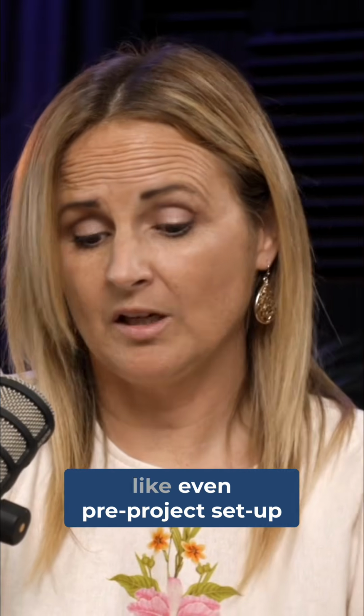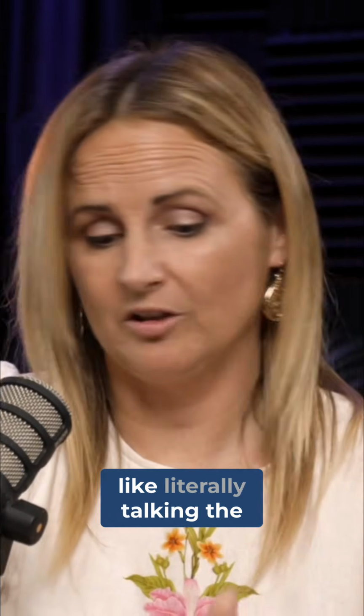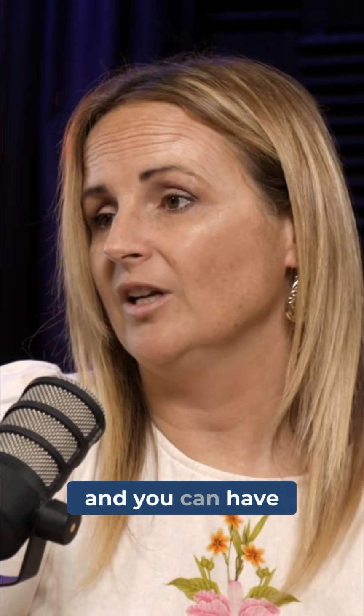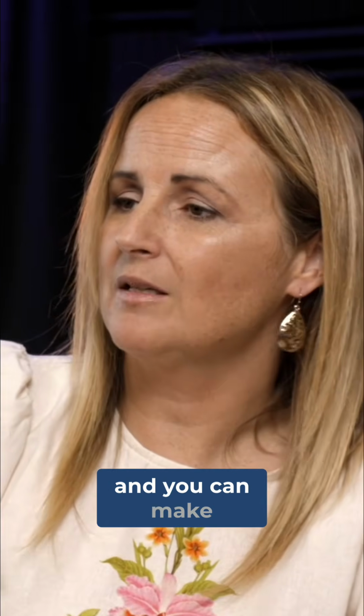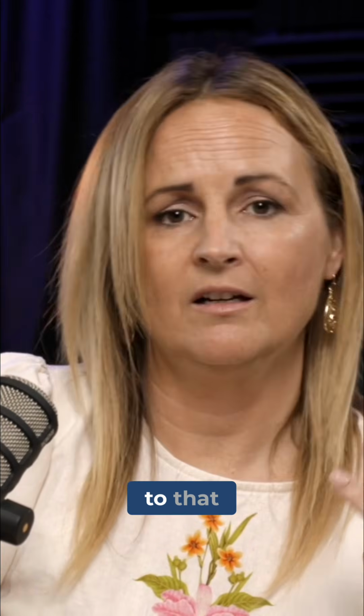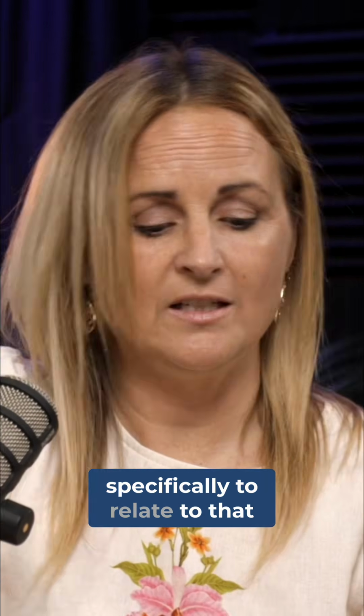With metadata systems, even pre-project setup, like literally talking the early days of project planning, if you get involved with your document control team or your database management team, you can have your RFIs, NCRs, cost notices and management things, you can have all the metadata referencing the same areas, and you can make some of these fields mandatory so that if you're going to create an RFI on pipe work at area 15, your RFI can relate to that, your NCR can relate to that. Absolutely. You can run reports specifically that relate to that, and you could have that as a mandatory field that needs to be filled out.